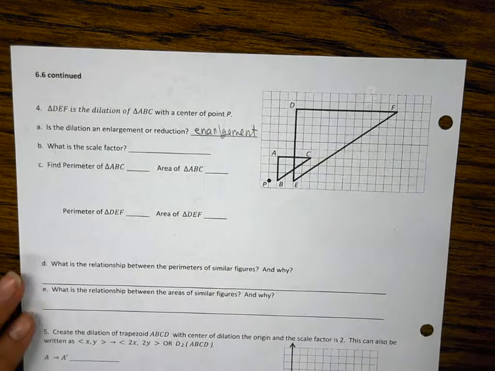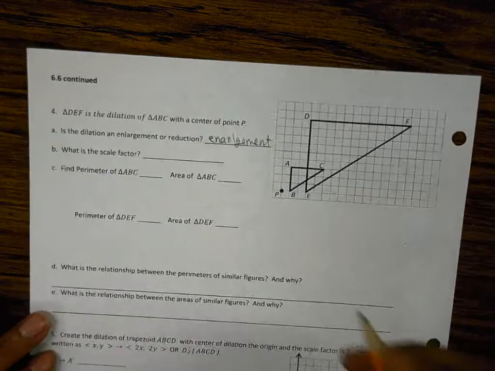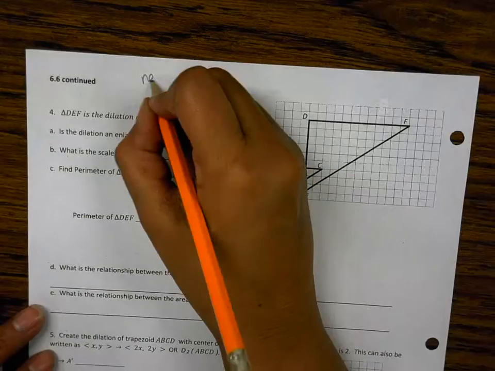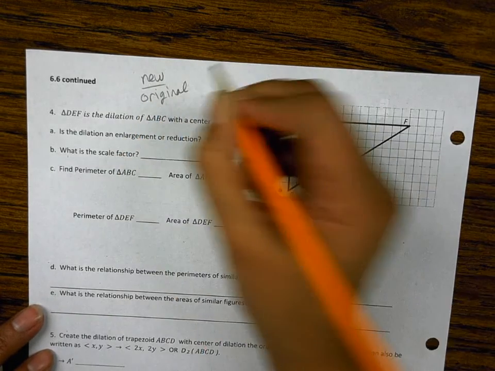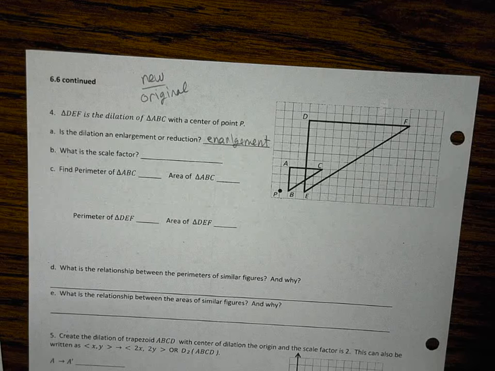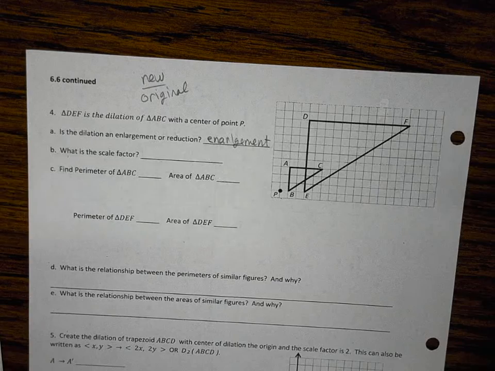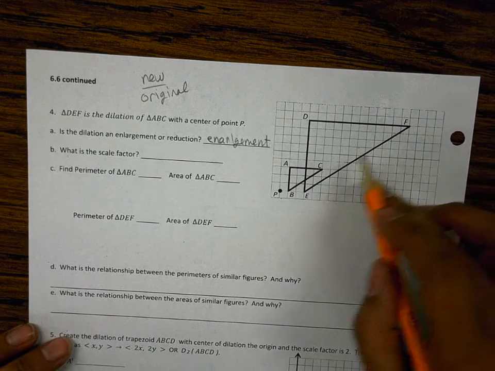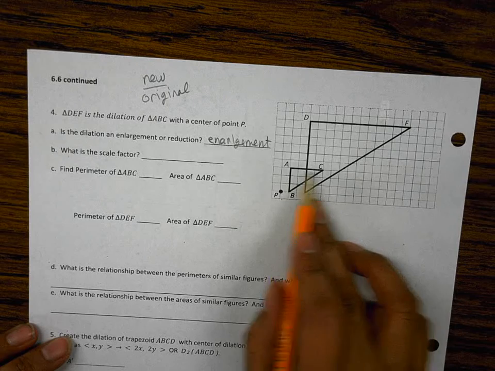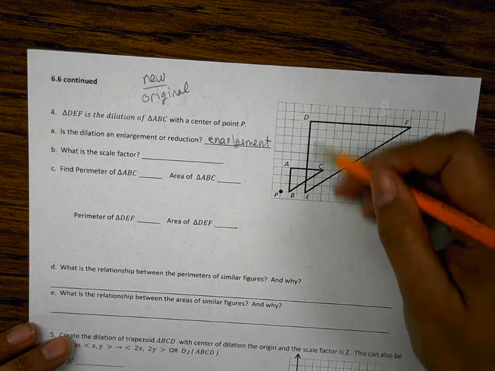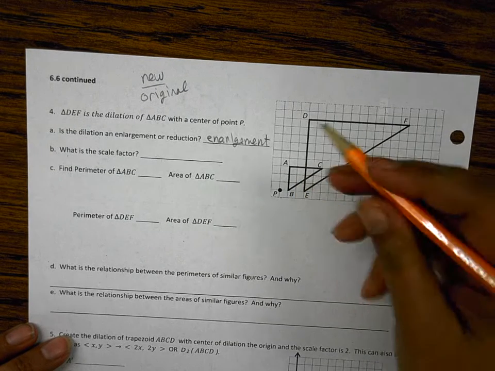What is the scale factor? Remember we said earlier the scale factor for dilations will always be new over original. Pick a side length. It does not matter which side length. Right now I'm not going to use a hypotenuse because that's a little harder to find, but I can either pick DF over AC or DE over AB. I'm going to pick DE over AB.